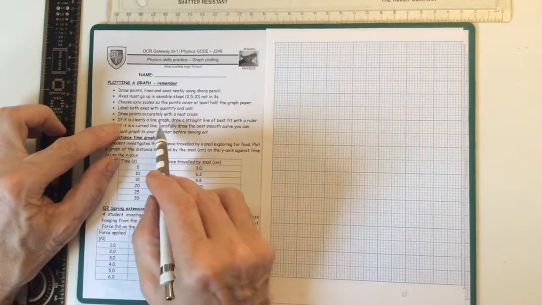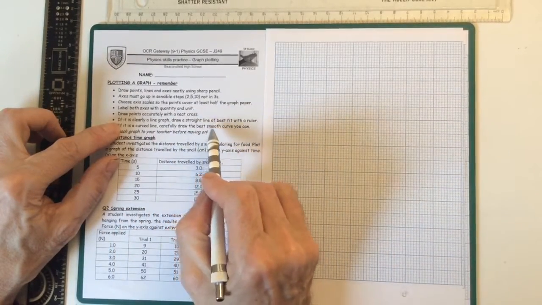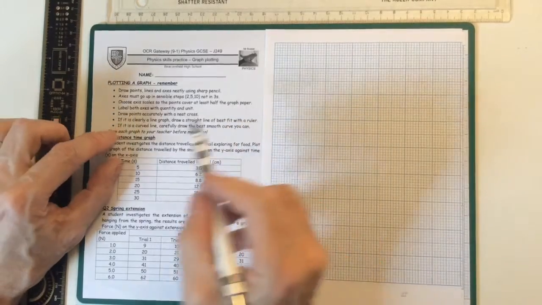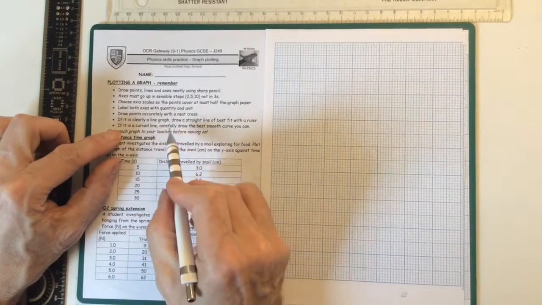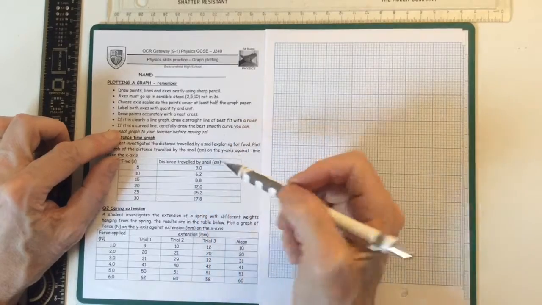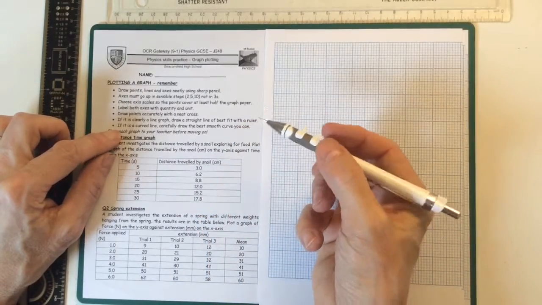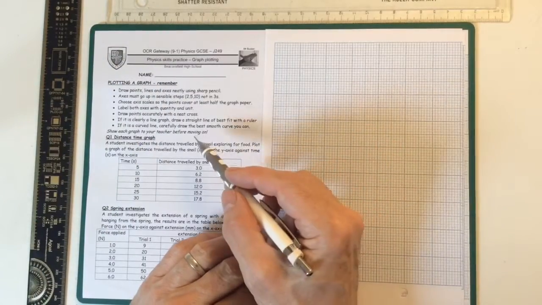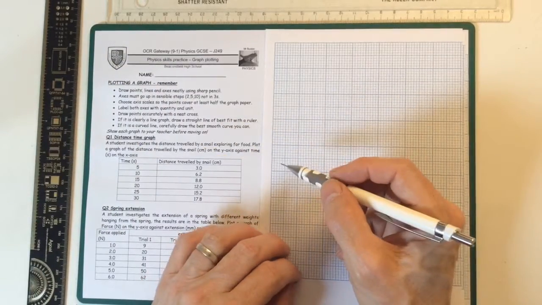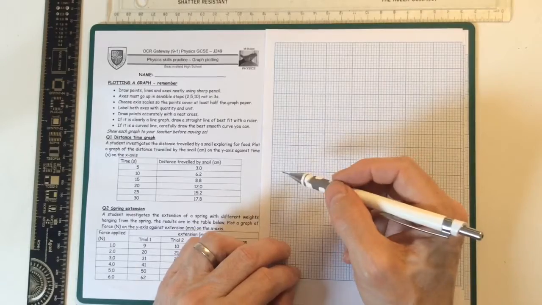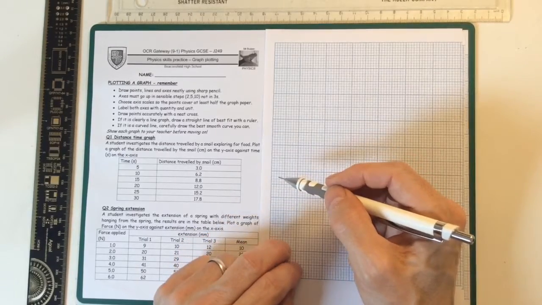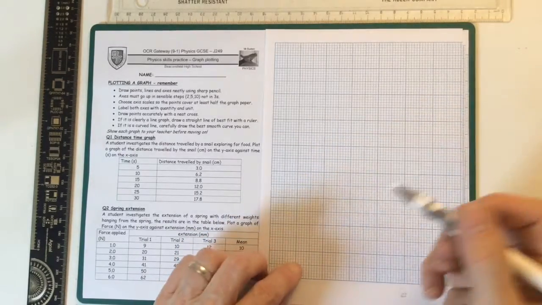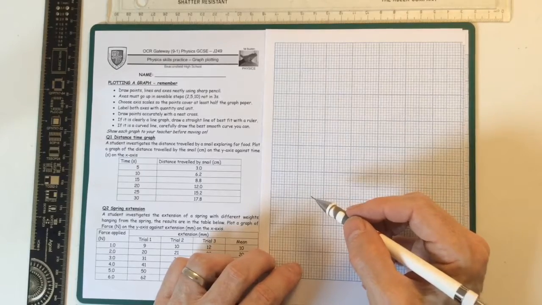If it's clearly a line graph, then you draw a straight line of best fit with a ruler. And if it's clearly a curved line, then you carefully draw the best smooth curve you can by hand. You need to decide by looking at the points whether it should be a straight line or a curve. If it says a line of best fit, that could still be a curve or a straight line. And if it's a straight line, you use a ruler, and if it's a curve, you go by hand. We'll look at a bit more detail of how to do that later.